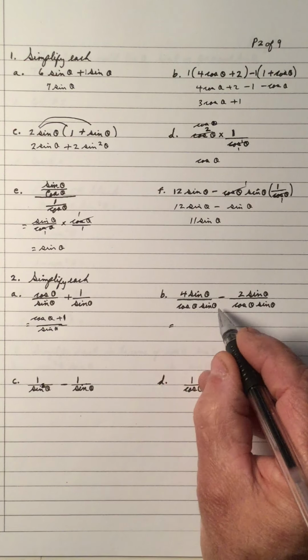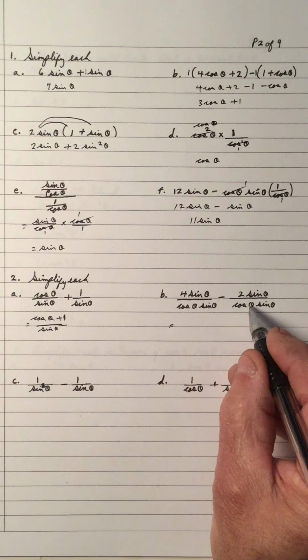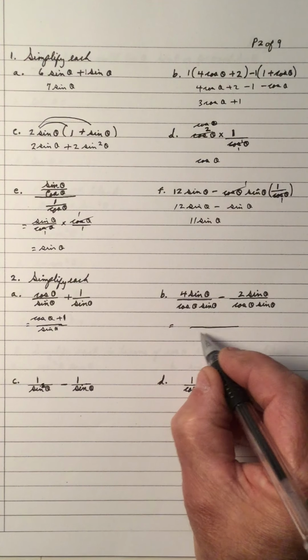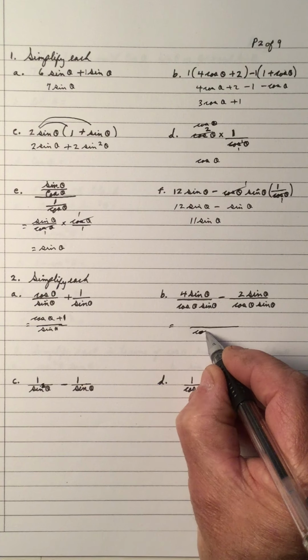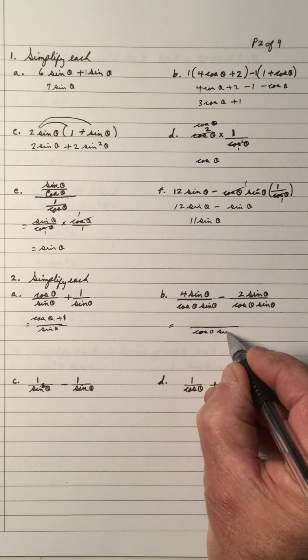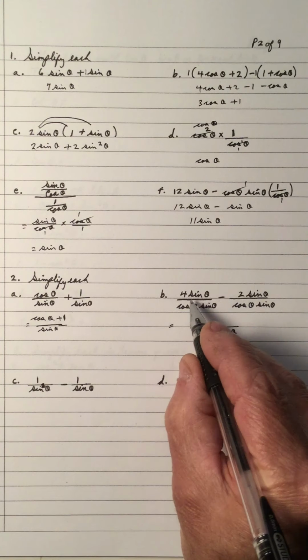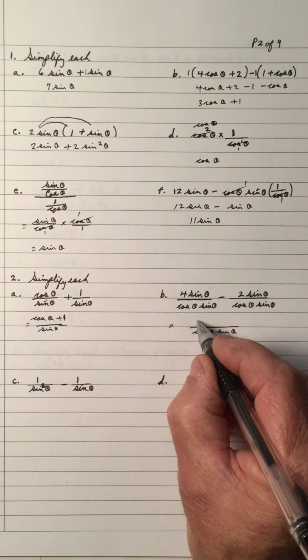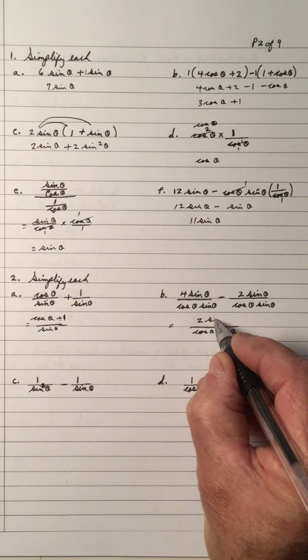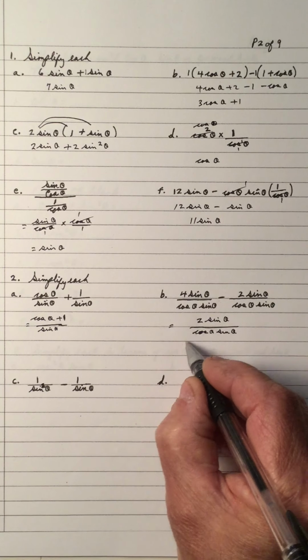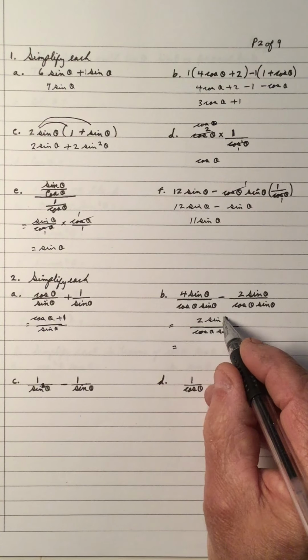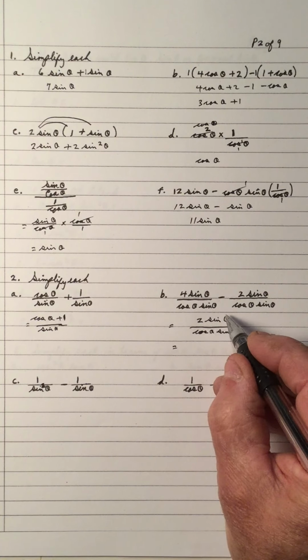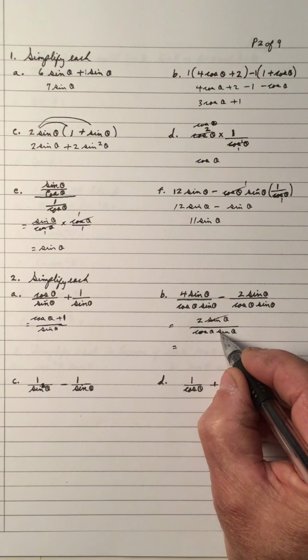And these two fractions have the same denominator, so we write down the denominator of cos theta sine theta, and that's 4 sine theta minus 2 sine theta, which gives us 2 sine theta. And we're dividing, so we cancel out the like factors.